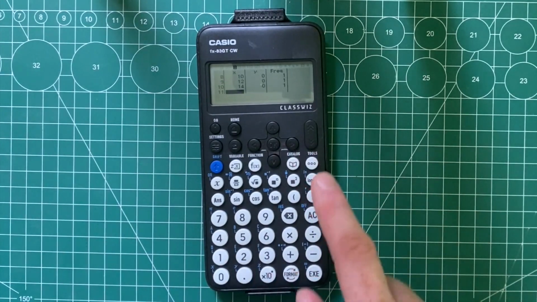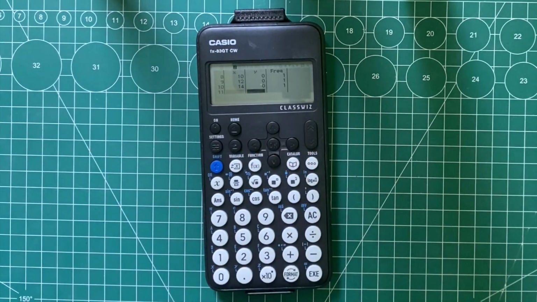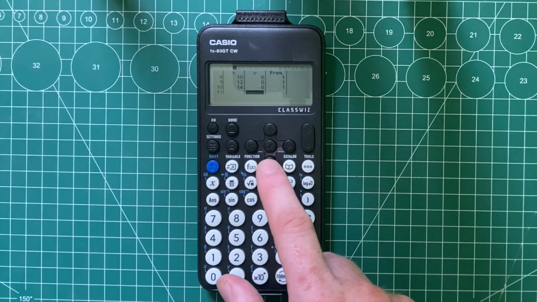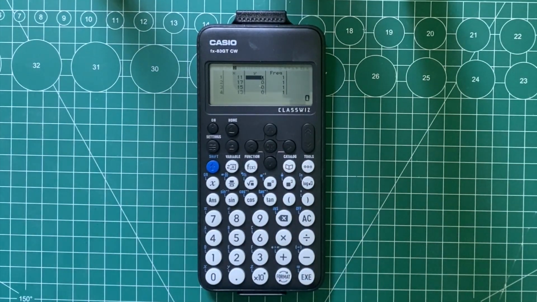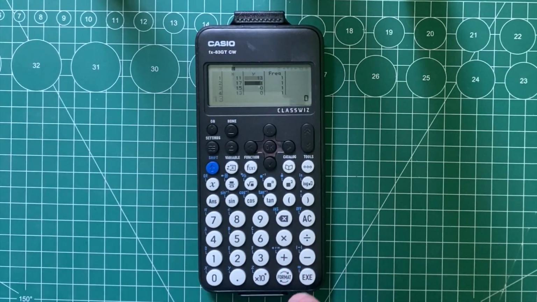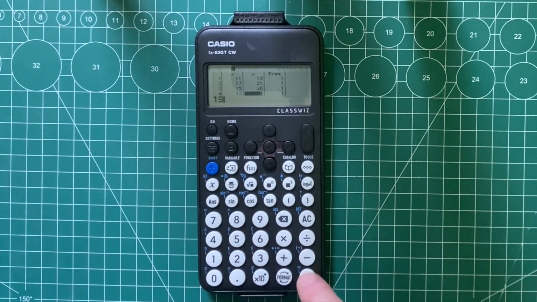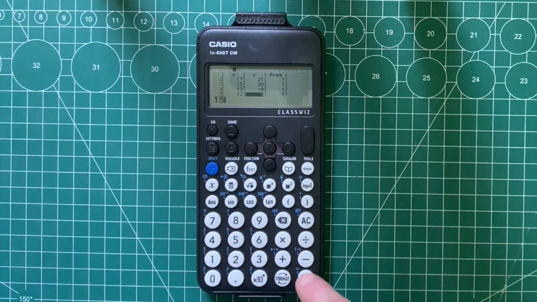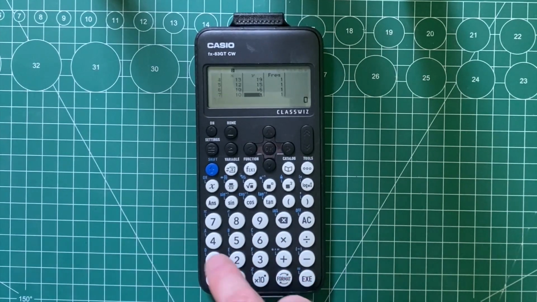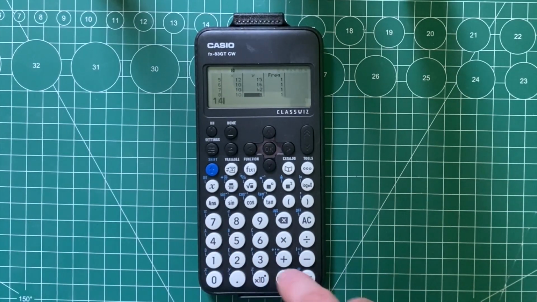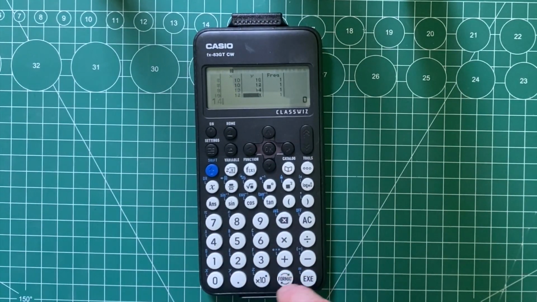14. So I then press my right arrow button across, and then I press the bottom arrow button. That takes me right back up to the top. So now I put in the data that's related to that. Again, let's put in the data and press execute or equals, 20. And the last bit of information is 17.